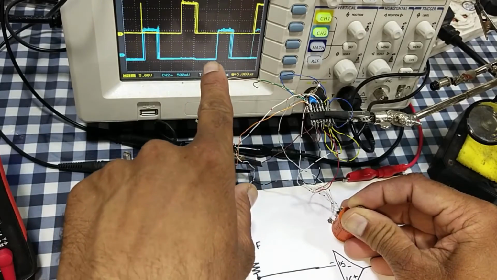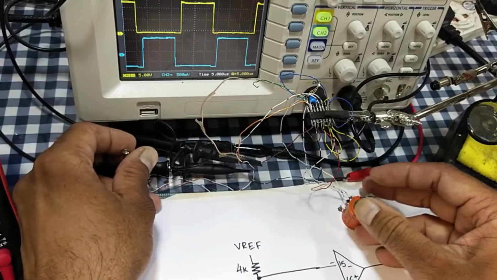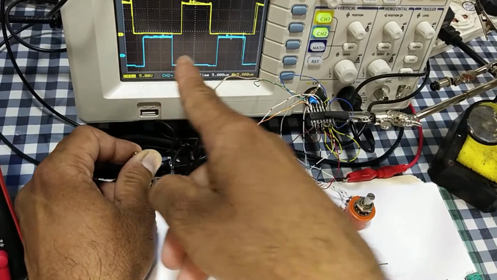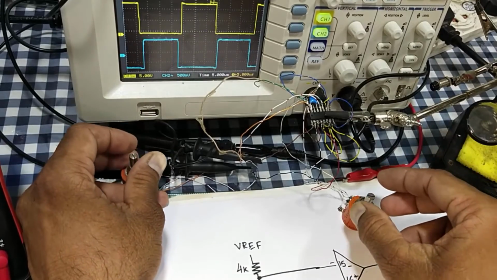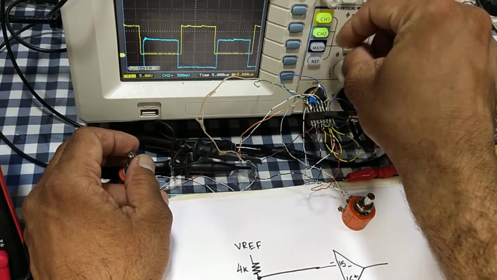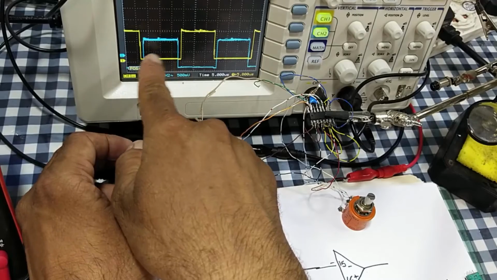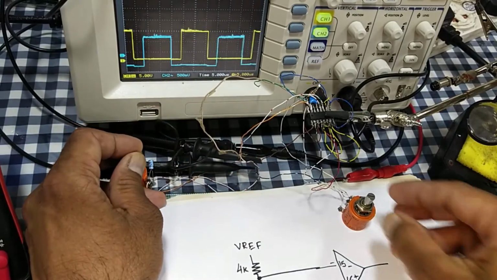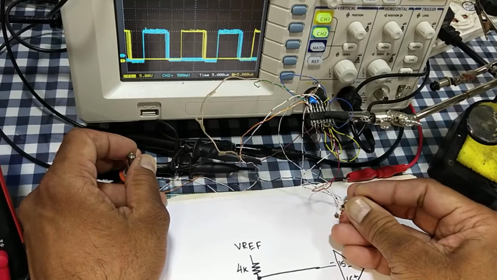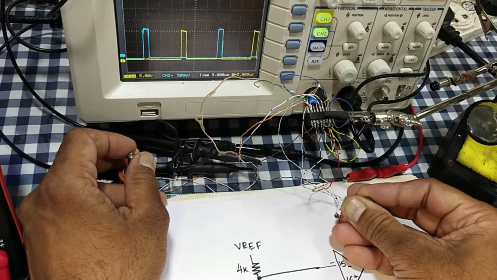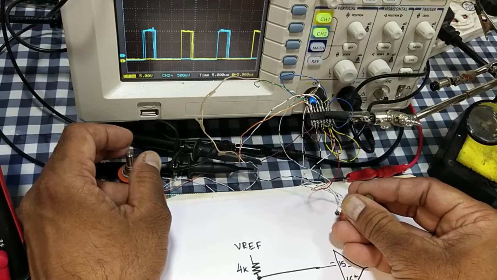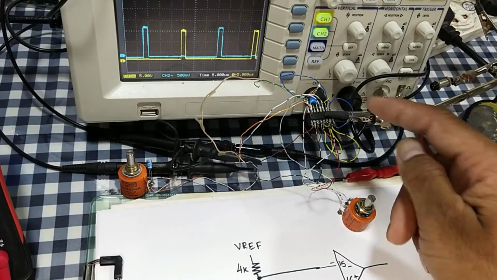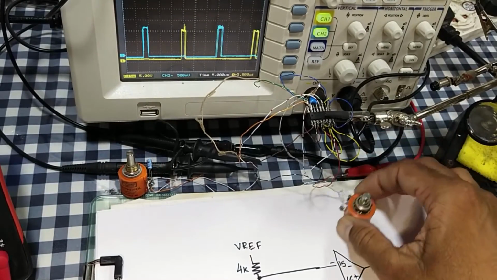We are controlling the gain at pin number 3, and here we are controlling the dead time, from minimum to maximum, between starting and ending edge. But here we are controlling the duty cycle by controlling the voltage at pin number 3. But today we will remove this pin number 3 and we will give a fixed gain.